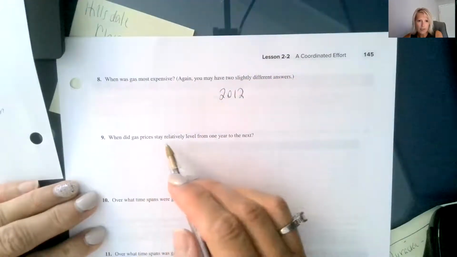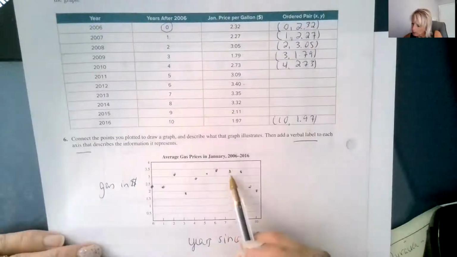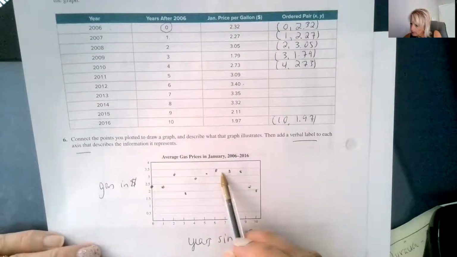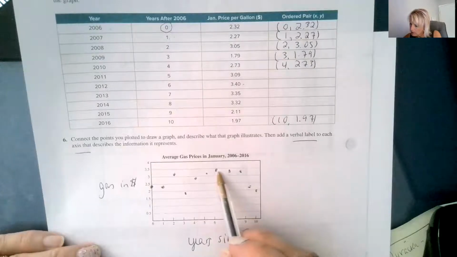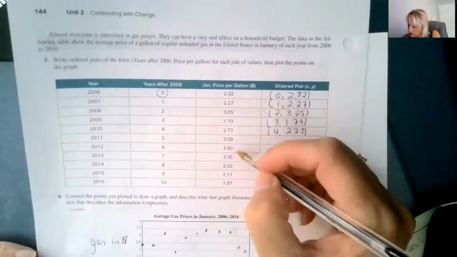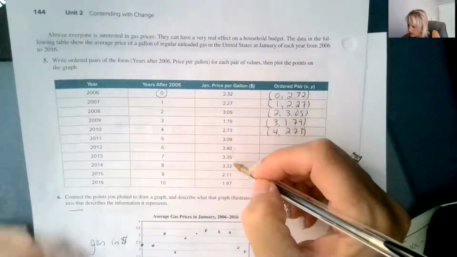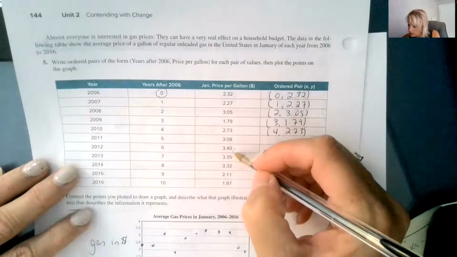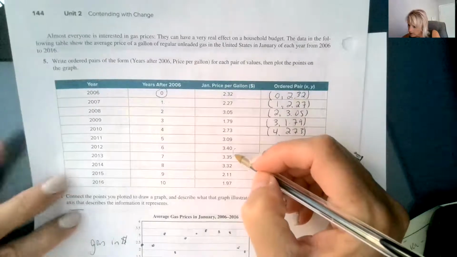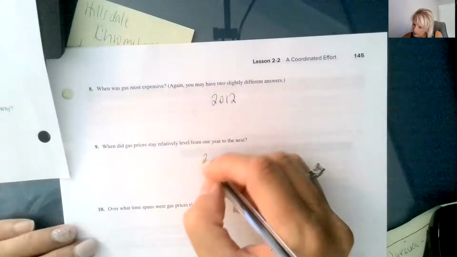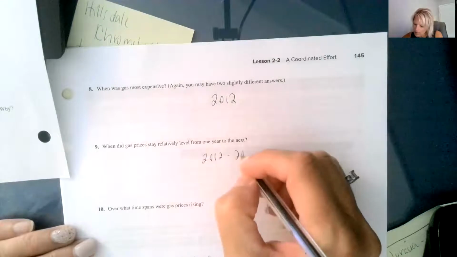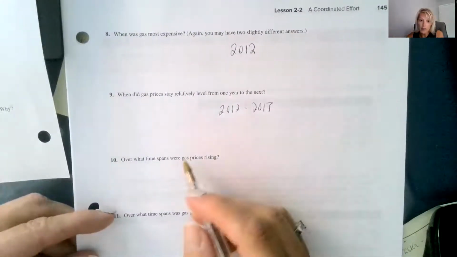When did gas prices stay relatively level from one year to the next? I'd say right around 2012 to 2013. Actually, 2013 to 2014 only went down 3 cents. So 2012 to 2013.